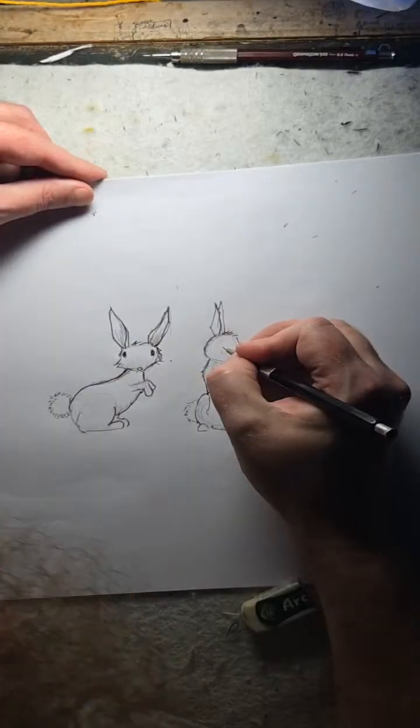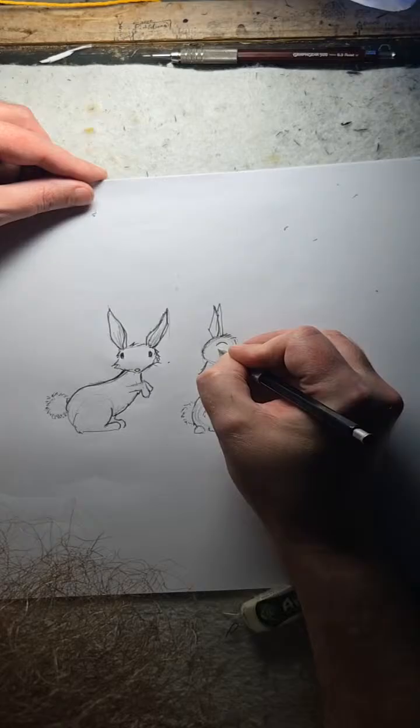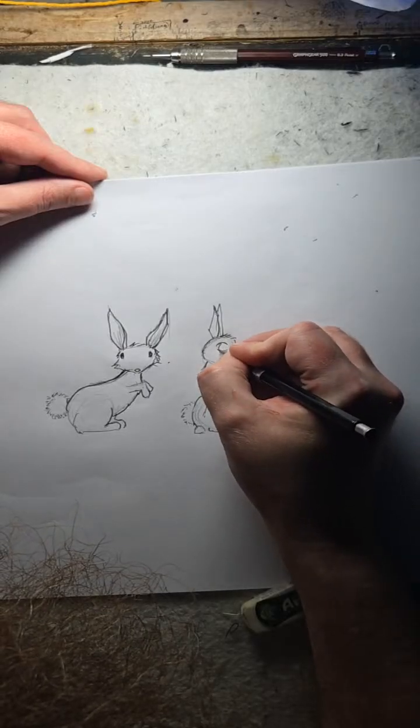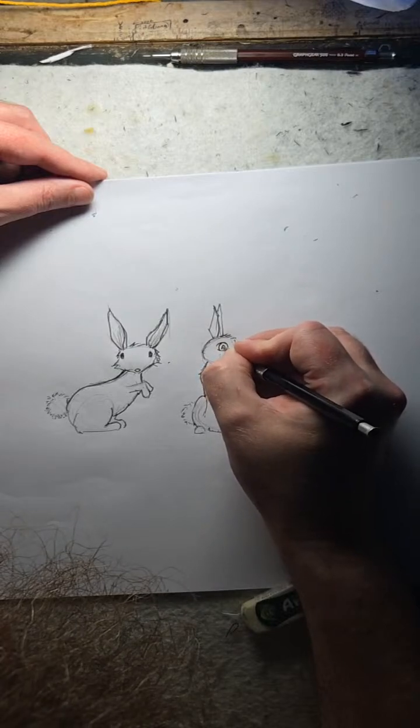This one didn't turn out really cutesy. All right. Giant cutesy anime eye.